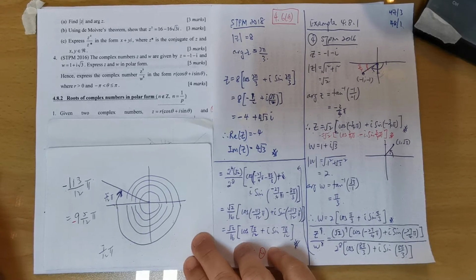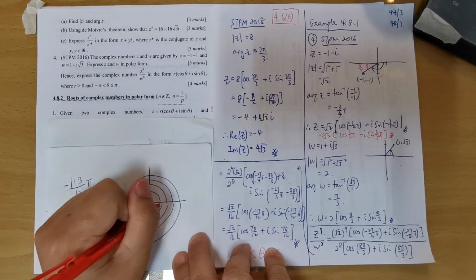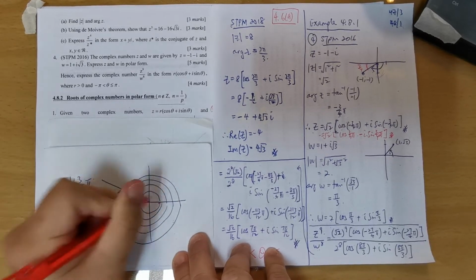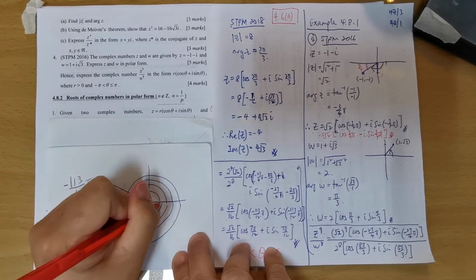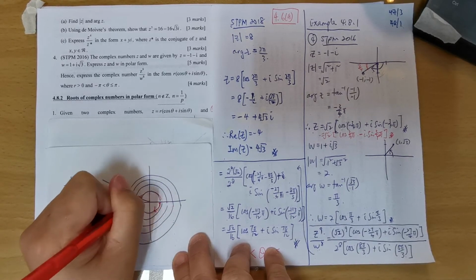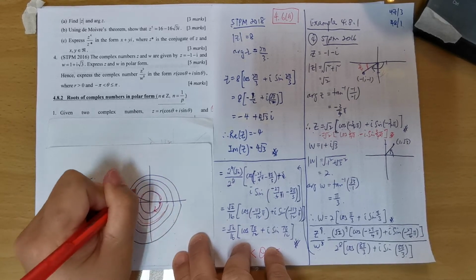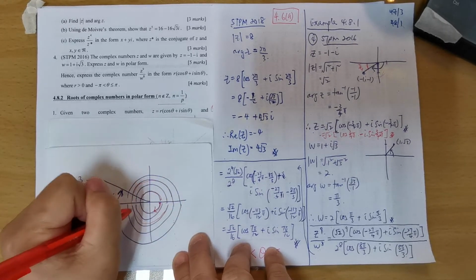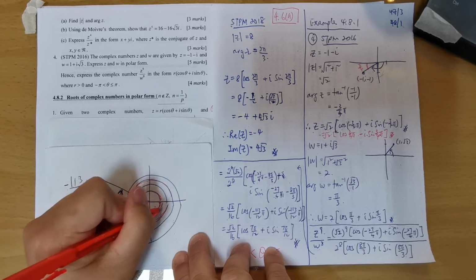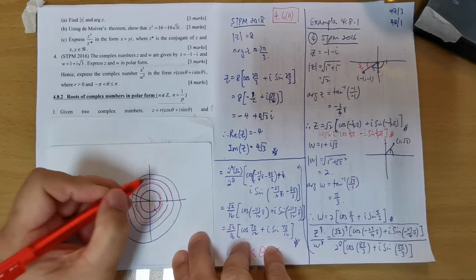So how do we get this? Remember, we start from a negative angle, so start from here. So this is negative 2 pi, one round. Then one more round, negative 4 pi.